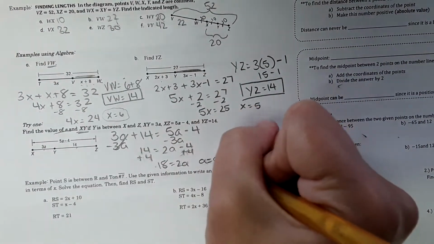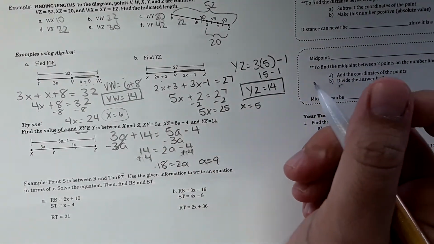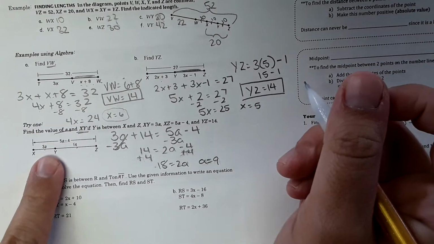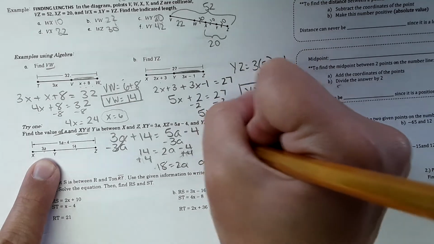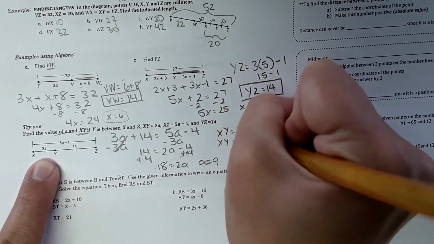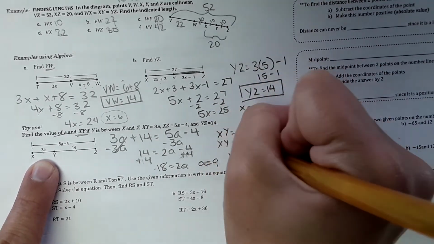Okay, a equals 9, and then to find xy, we plug it in here. So xy is 3a, so then xy equals 3 times 9, xy equals 27.